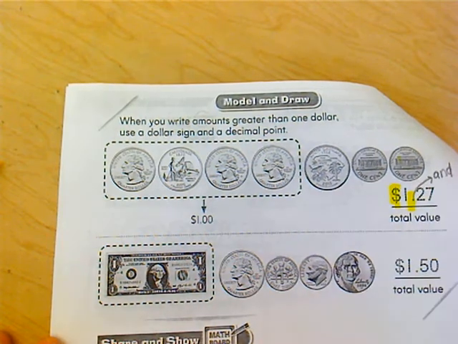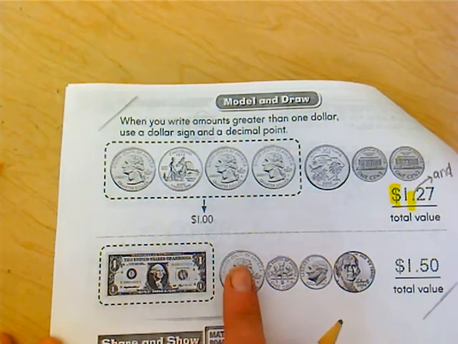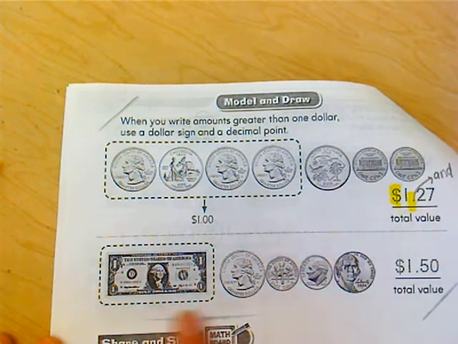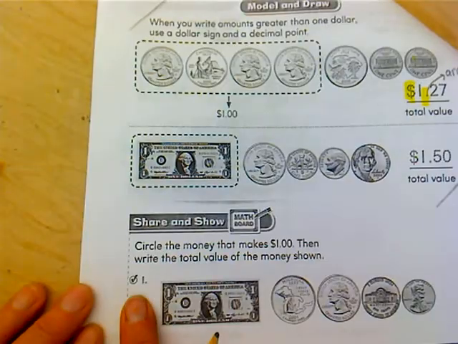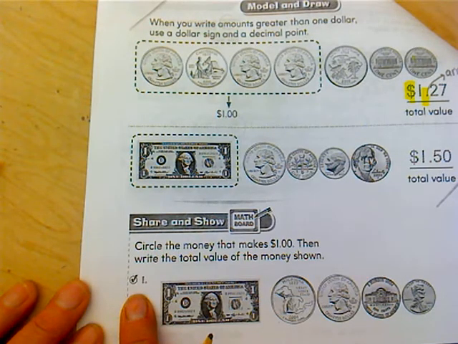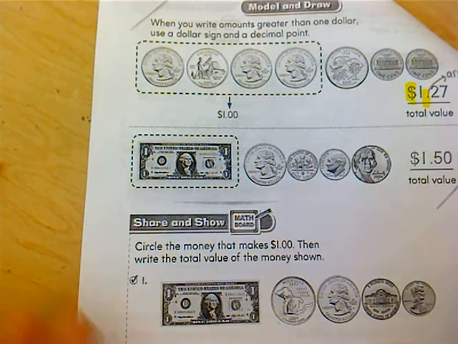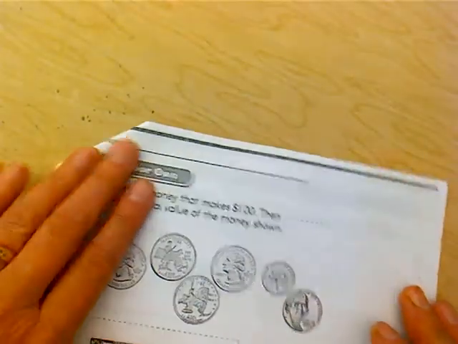These 2 have been done for you so you can see, but I still need you to show those values and show your counting. You're going to do problem number 1. All of these are most likely going to be over $1. And problem number 2, make sure that you show your counting. Let's go ahead and go to the next page.